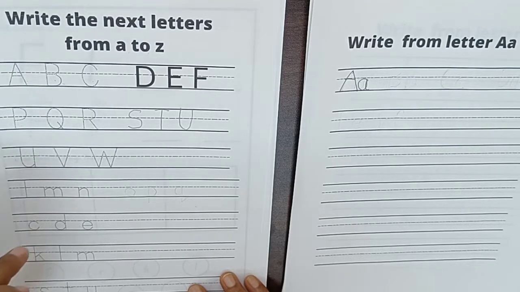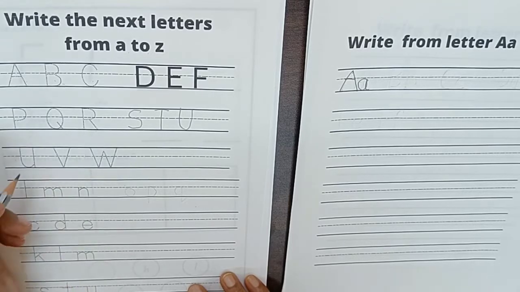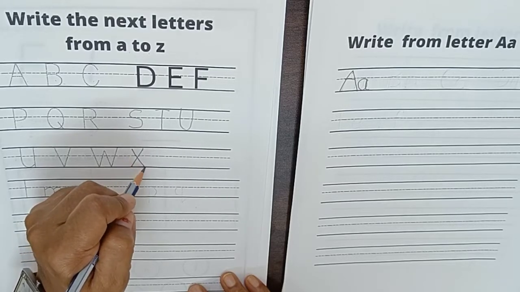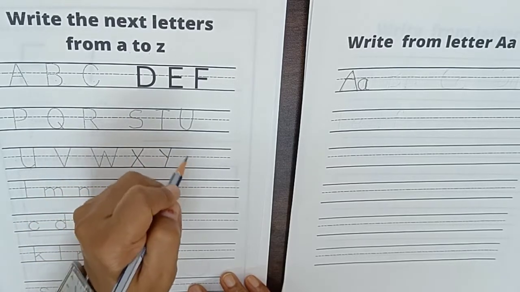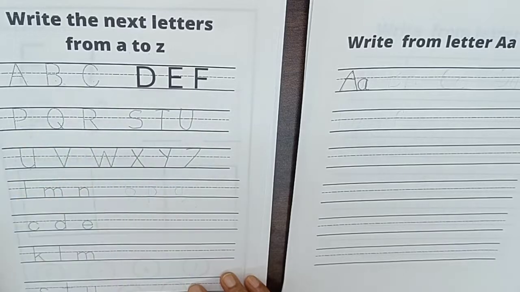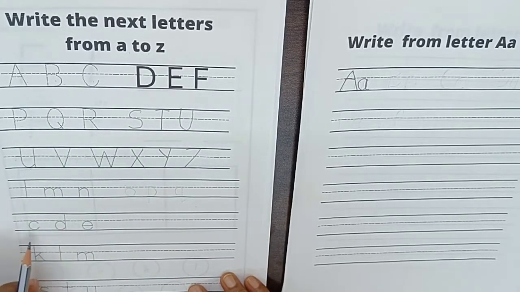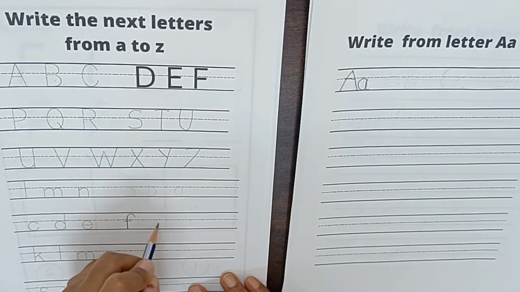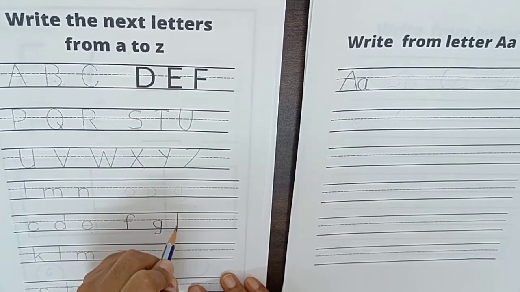So over here that checking is going on, where the child needs to write, that is UVW, then it is capital, so we will write here capital X, Y, Z. Same way here are small letters, as you can see, C, D, E, F, G and H.